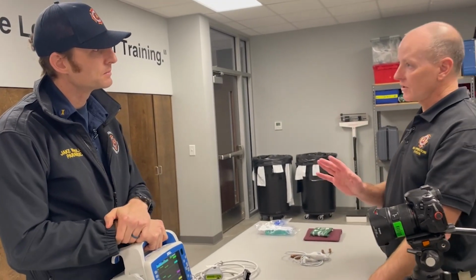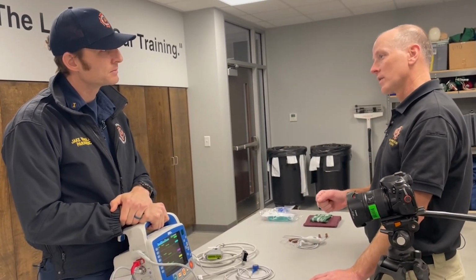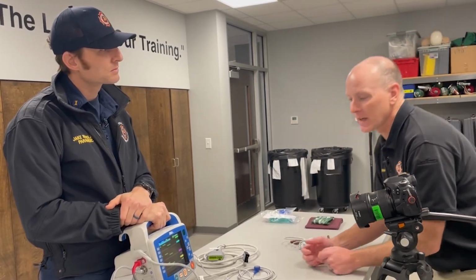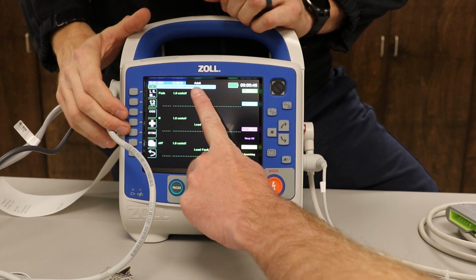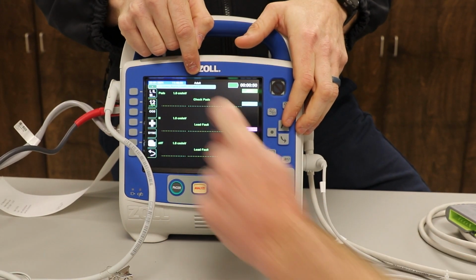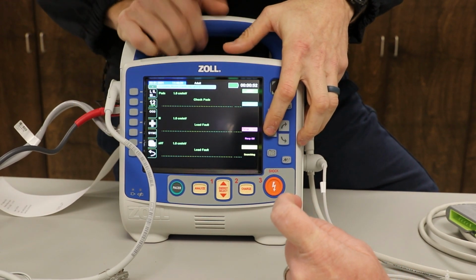Now we're doing anterior and lateral placement, the old traditional one, or what would be our vector change nowadays. We're going to show them how to put in pediatric. So if you guys notice, the first thing you're looking at here is that your Zoll monitor is showing it's in adult mode. So with that being said, it's in adult mode.